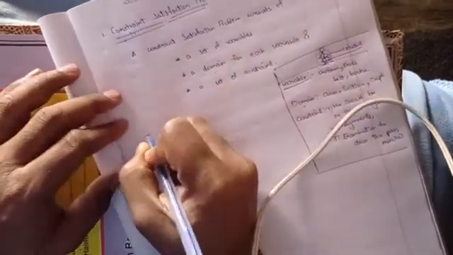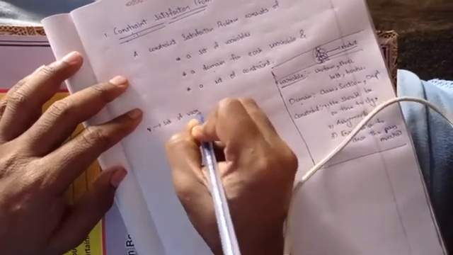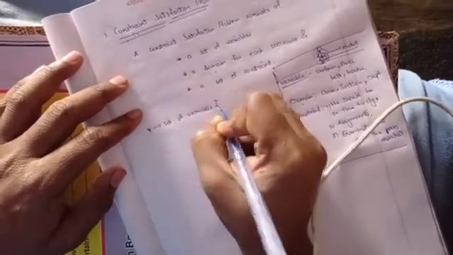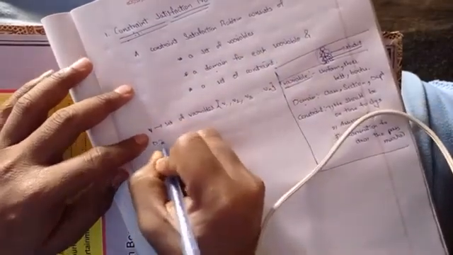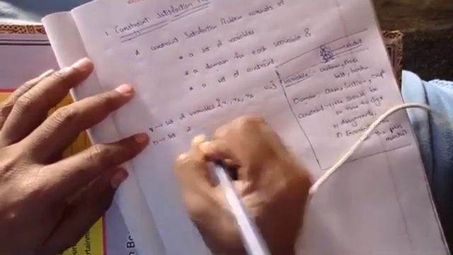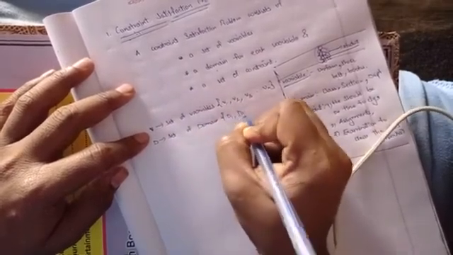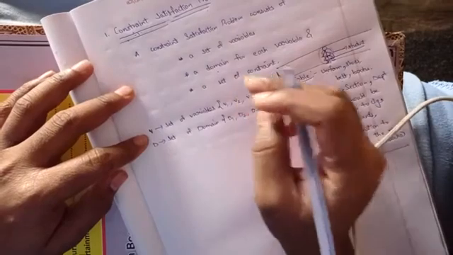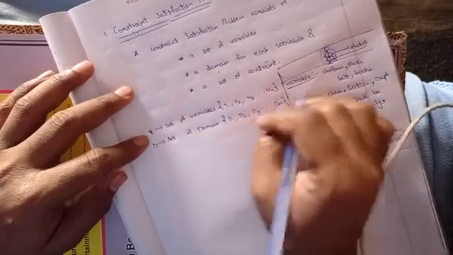So let me refine it. The set of variables will be indicated as V. V is nothing but the set of variables: V1, V2, V3 and so on to Vn. And what is the domain? Domain is represented with D, the set of domains: D1, D2, D3 and so on to Dn. Every variable should have a domain. If there is a variable which does not belong to any domain, it will not be considered.